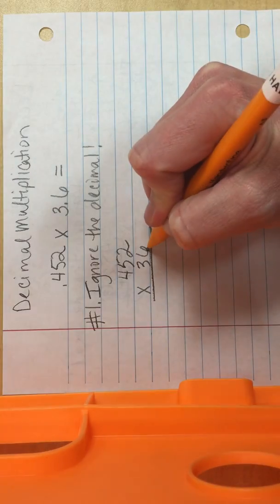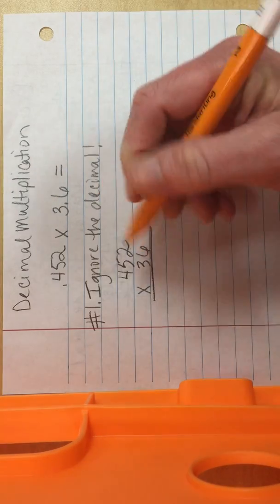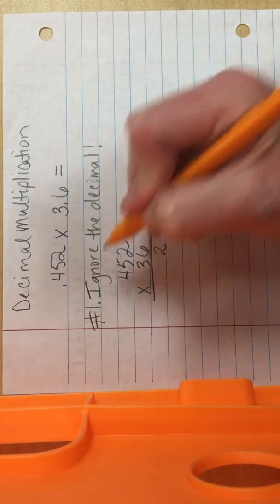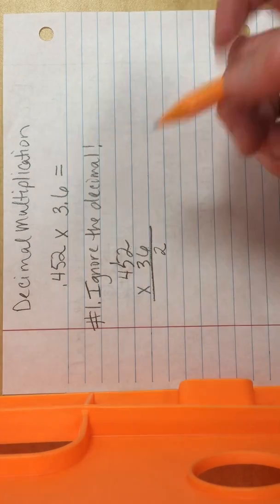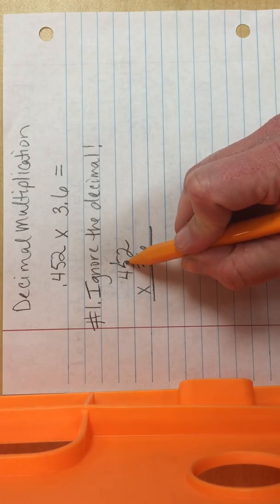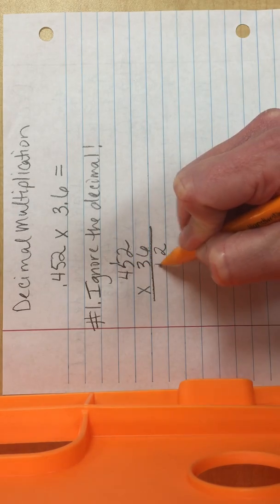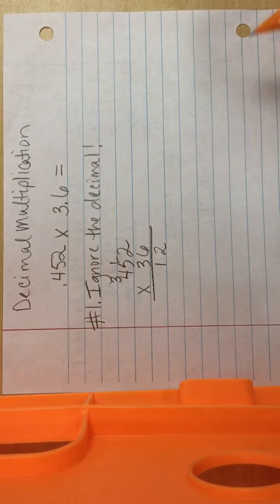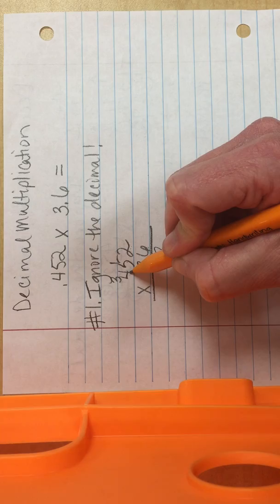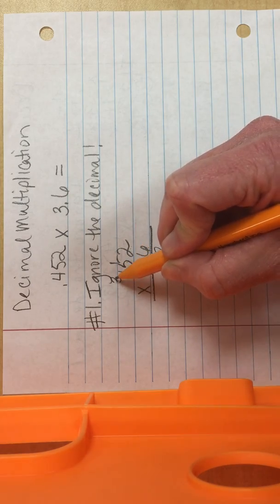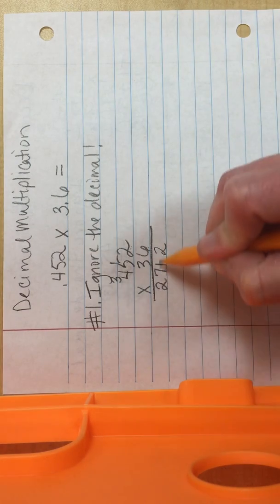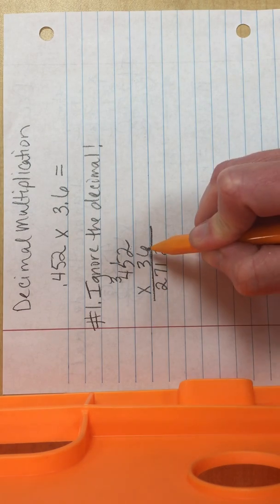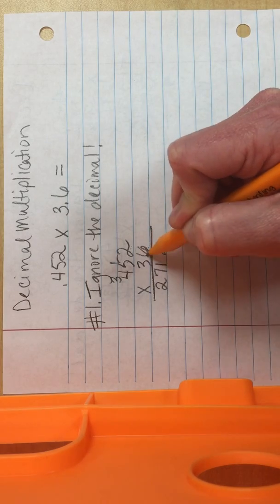So first we go from the 6 up to the 2. So 6 times 2 is 12. Carry the 1 over the next digit that we're going to be multiplying. Okay, so then we have 6 times 5, which is 30, plus 1, which is 31. Carry the 3 over the 4. 6 times 4, which is 24, plus 3 is 27. And all of those digits need to go on that first line because those are all for this 6. Now we're done with the 6.